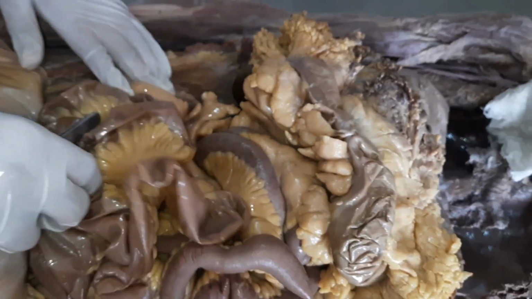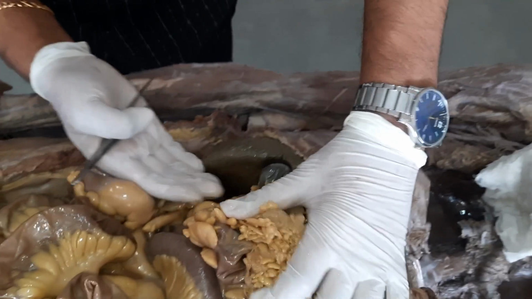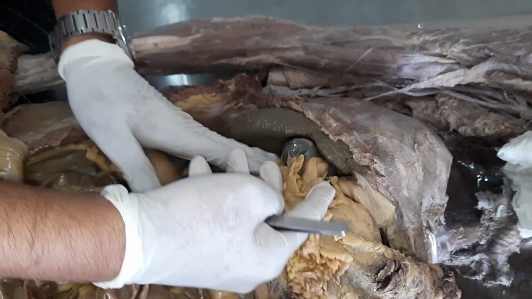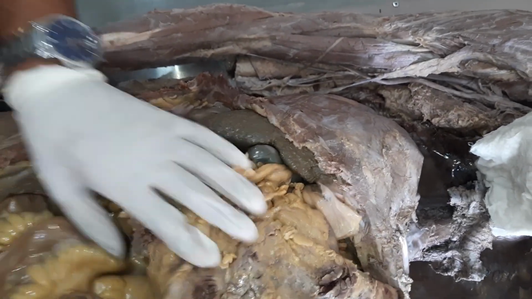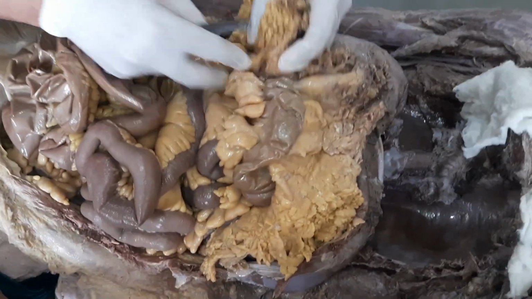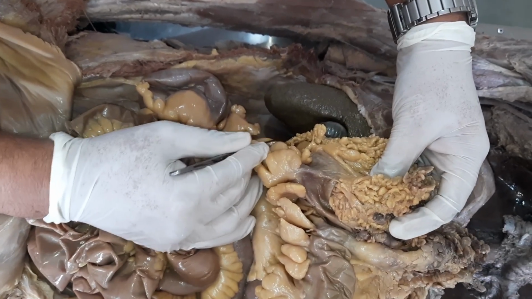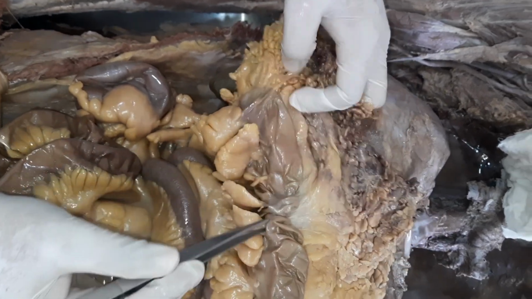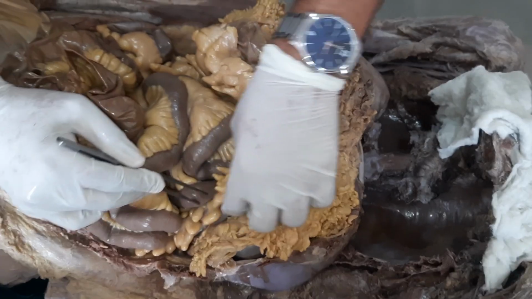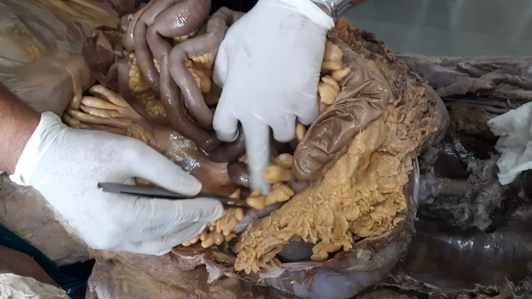Now the cecum is the beginning of large intestine, and it is going to continue as ascending colon. Ascending colon is reaching somewhere near the liver. From there it is going to continue as this structure here, that is transverse colon. So there is a flexure that we can see between the ascending colon and the transverse colon. This flexure here is called the right colic flexure, that is related to the liver, so it is called hepatic flexure.